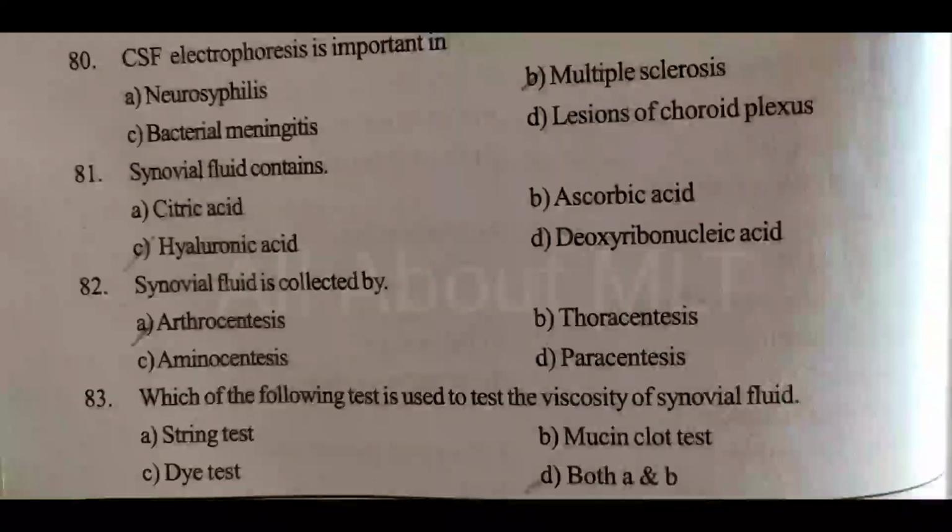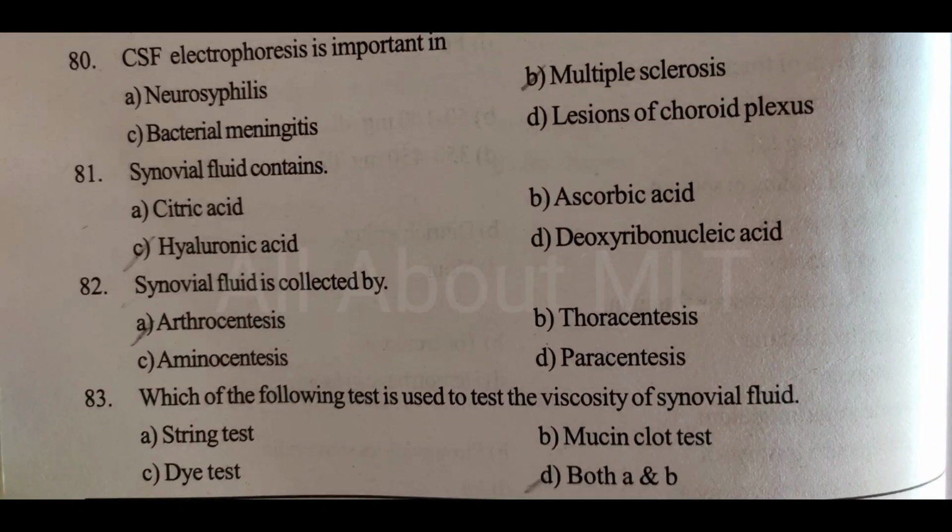Synovial fluid is collected by option A, arthrocentesis, option B, thoracentesis, option C, amniocentesis, option D, paracentesis. And the answer is option A, arthrocentesis.